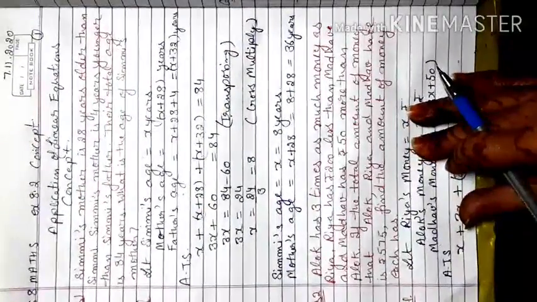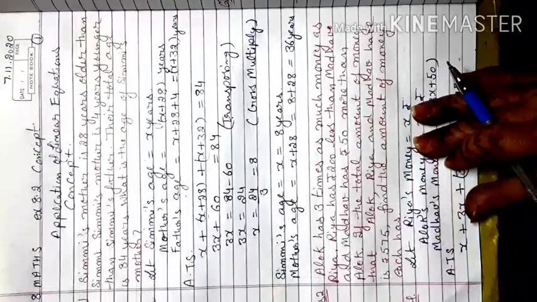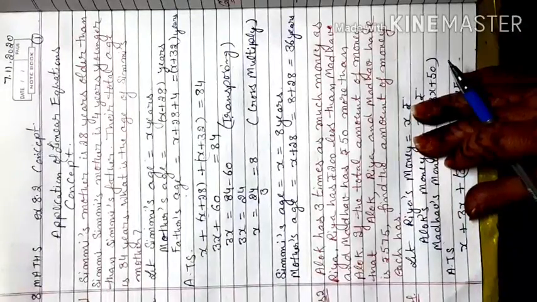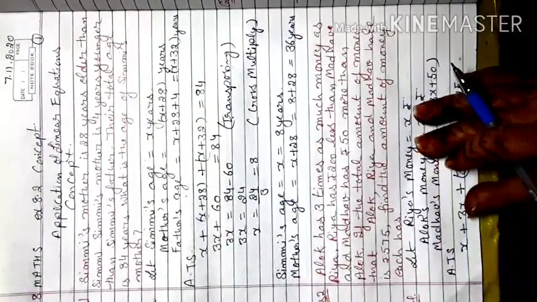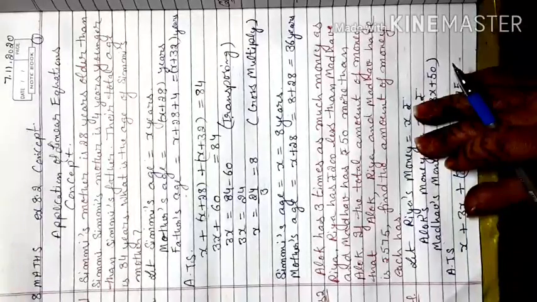Today we will start a new topic, application of linear equations. So first we will discuss what concepts we can use here in application of linear equations.